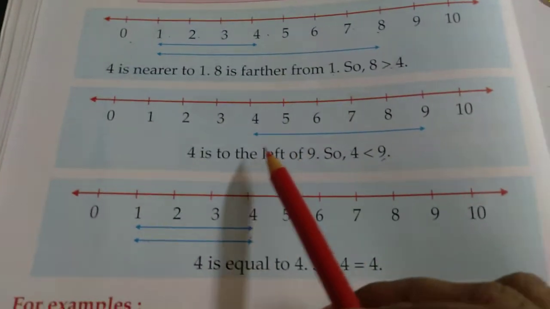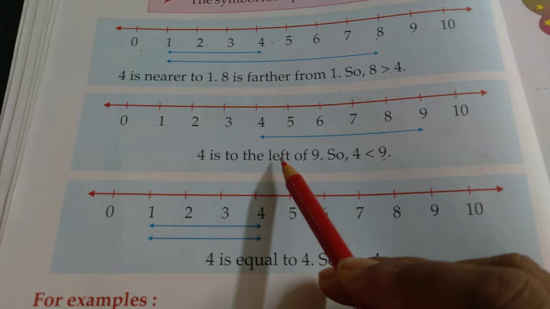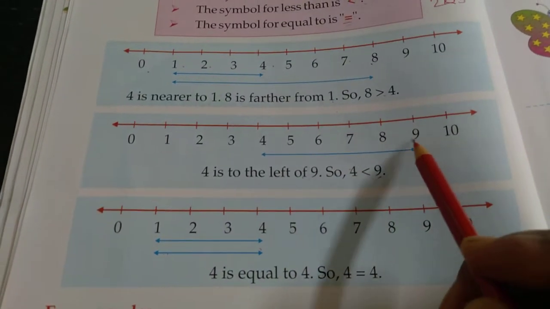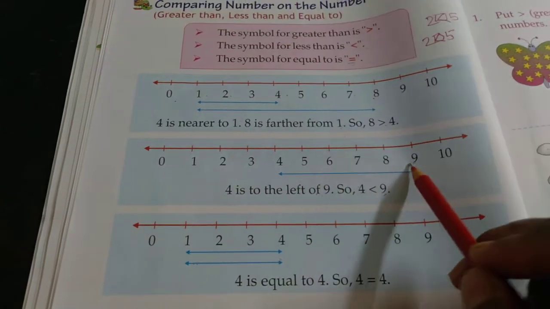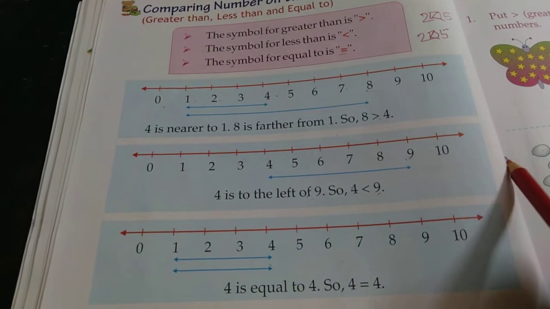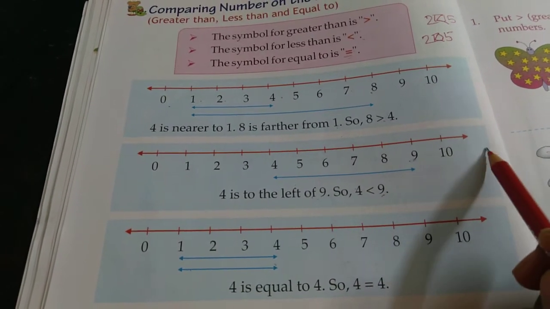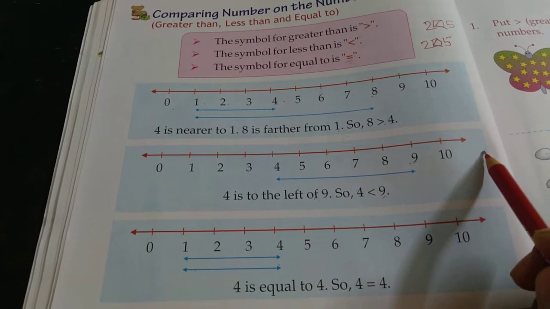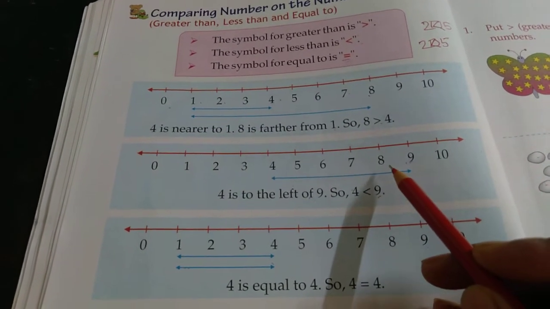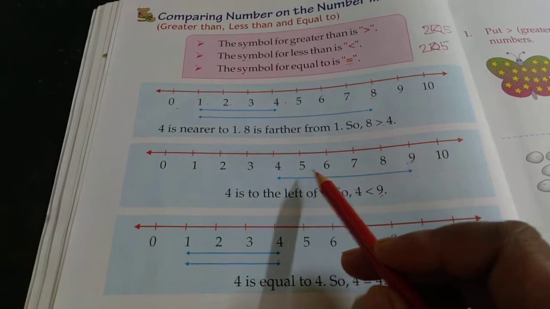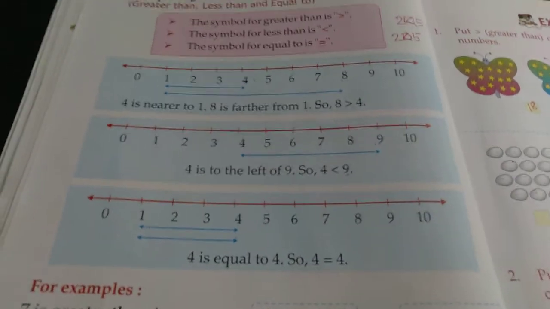Okay. Next one, 4 and 9. If we compare, 4 is left of 9. See, 4 is toward the left side of 9, isn't it? And from 10, it is right of 9. 10, 11, 12, these numbers come to the right of 9. And to the left of 9 is 8, 7, 6, 5, 4. So 4 is left of 9, so 4 is smaller than 9.